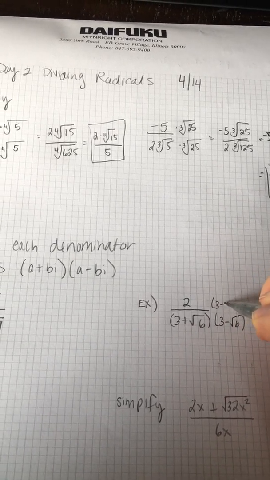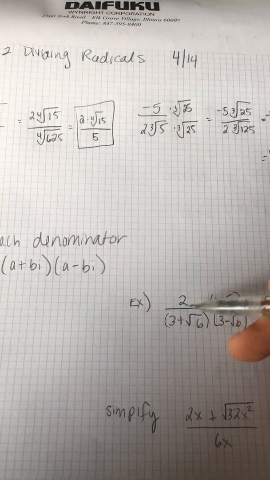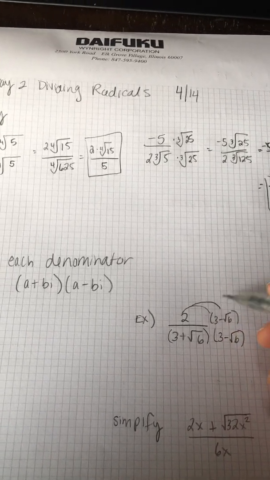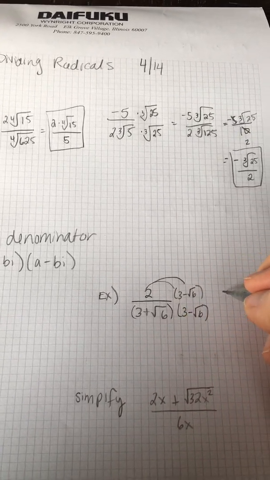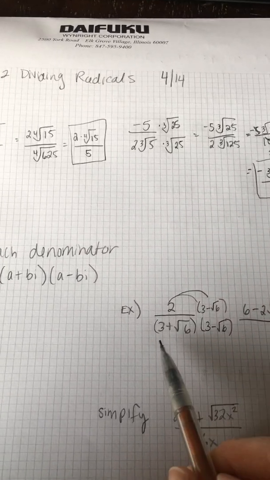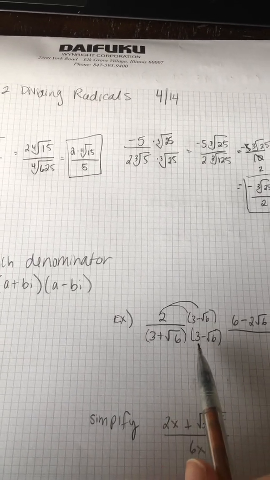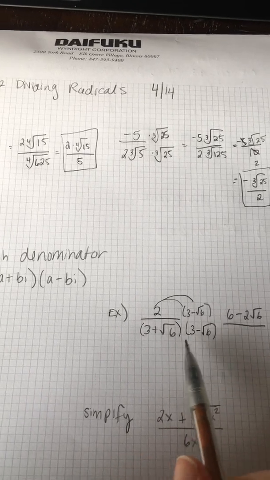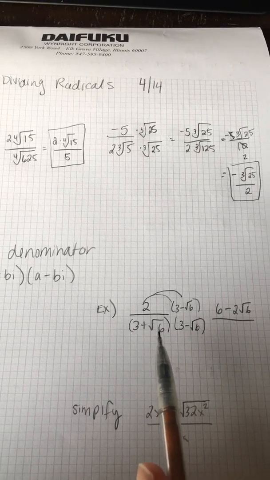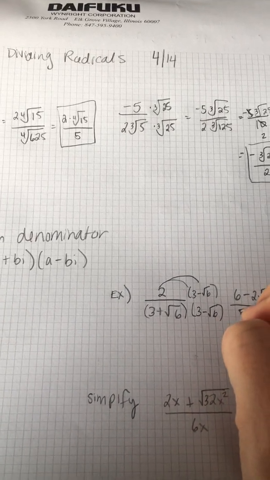We do that to the top and bottom, just like we do when we want to rationalize here. So 2 times this quantity, it's just distributing. So we get 6 minus 2 root 6. So 3 times 2, 6 minus 2 root 6 in the top. In the bottom, when we use conjugates, I always like conjugates because I can see that this is just a sum and difference pattern. So instead of FOILing or distributing and multiplying all of those terms, I could just use the pattern. Square the first, square the last, and put the difference in between. Square the first, we get 9.